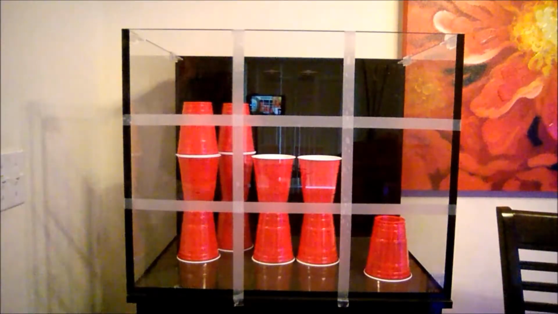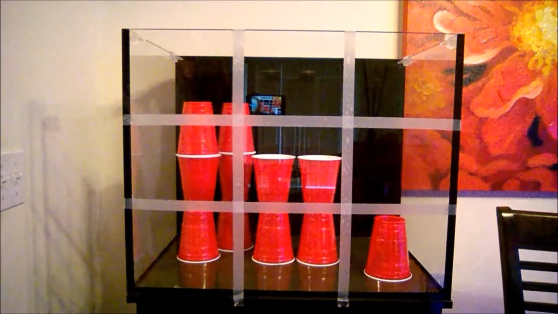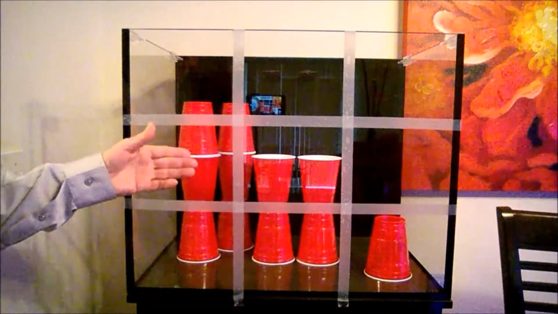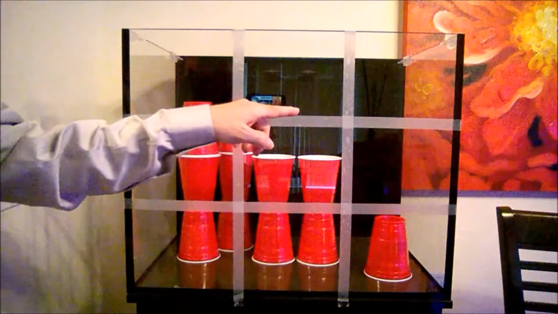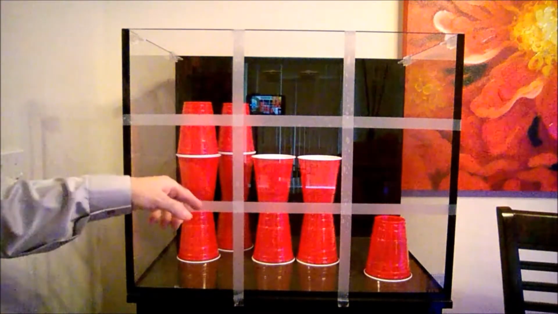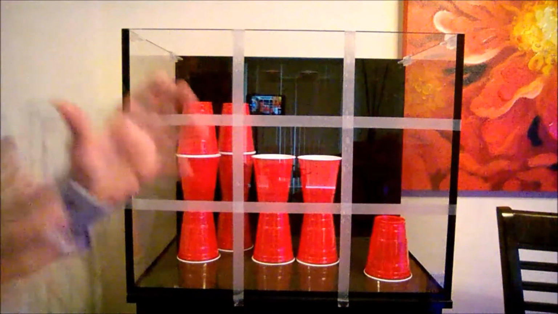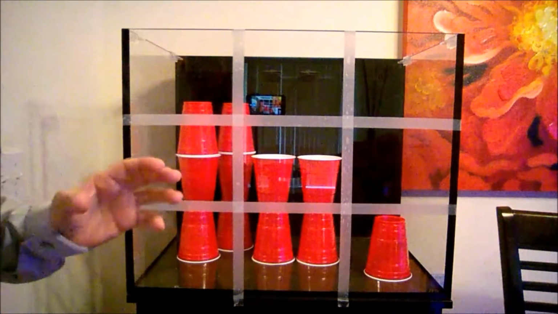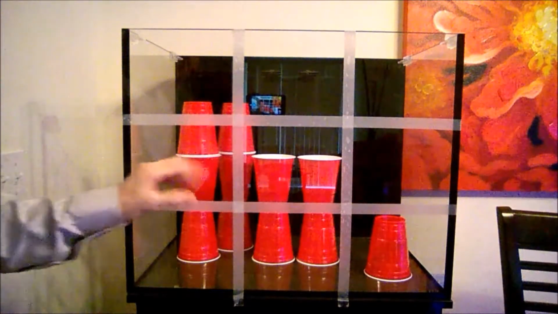So let me give you a better shot strictly on the tank, and then I'll explain a little further. Okay, and here we're in front of the tank. Like I mentioned before, you're going to see these lines that I've put with Scotch tape. In your mind, when you're doing this, you have to keep an imaginary picture of what these lines look like.